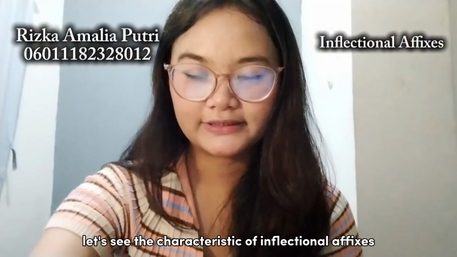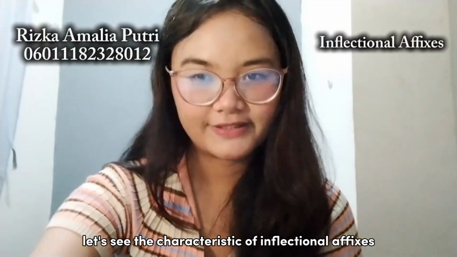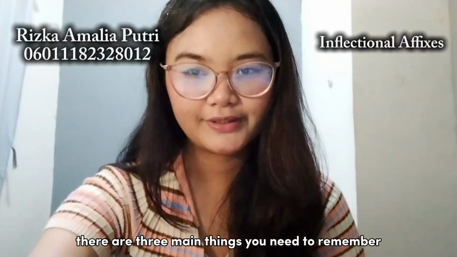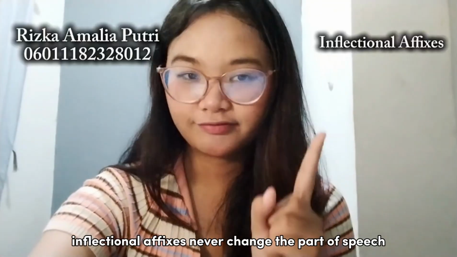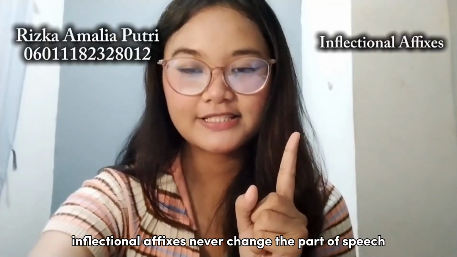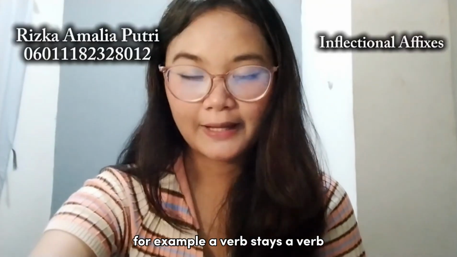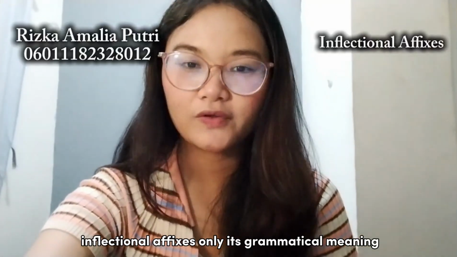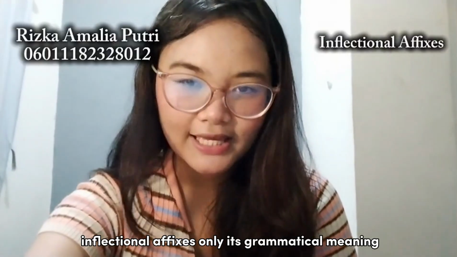Second, let's see the characteristics of inflectional affixes. There are three main things you need to remember. The first one is inflectional affixes never change the part of speech. For example, a verb stays a verb. Number two, inflectional affixes only add grammatical meaning.